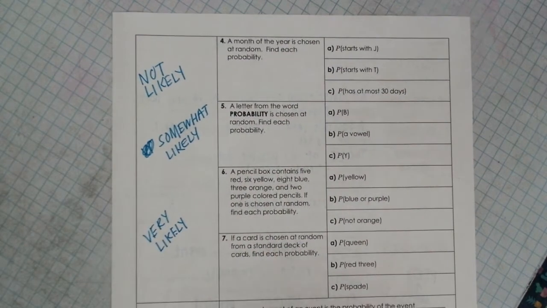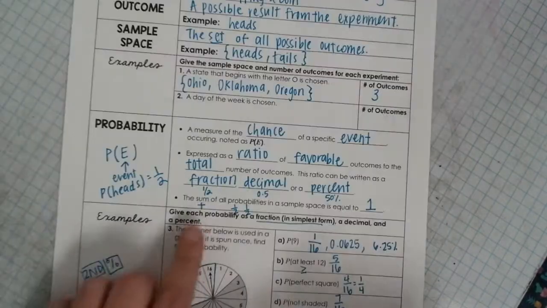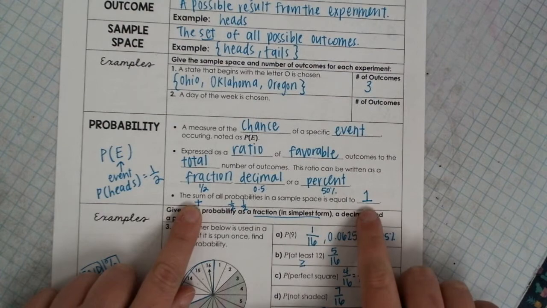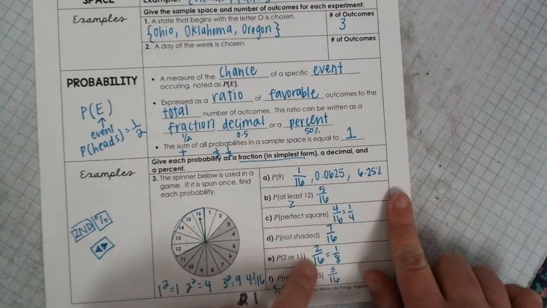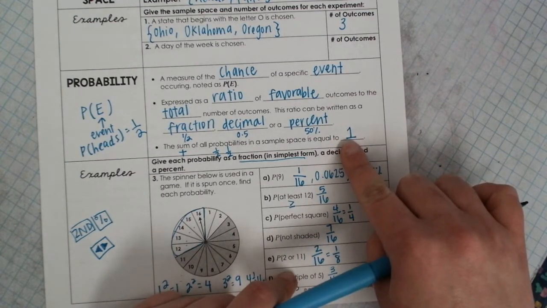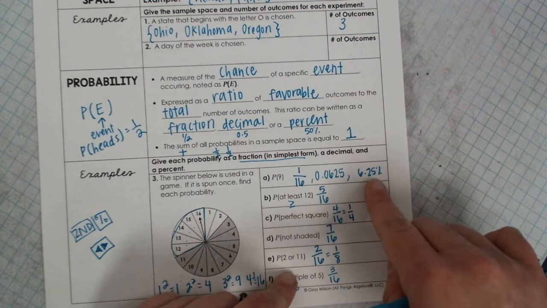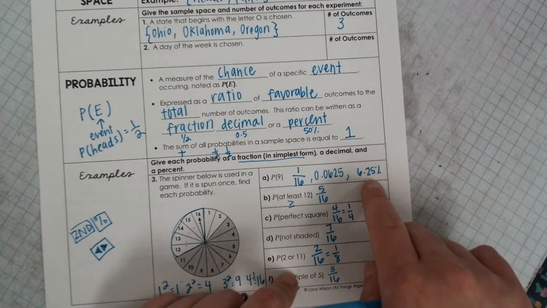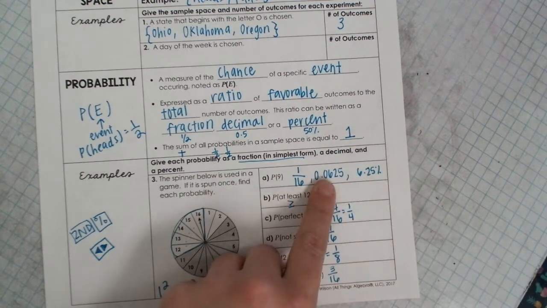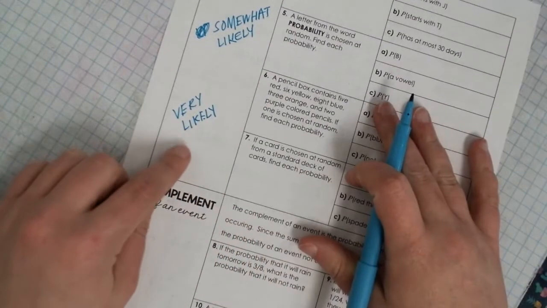So we learned on the first page that the sum of all probabilities in a sample space is equal to 1. So this probability that you get for something, the closer it is to 1, the more likely it is to occur, or the closer it is to 100%. So the closer this fraction or decimal is to 1, or the closer this percent is to 100%, that would mean it's very, very likely to happen.